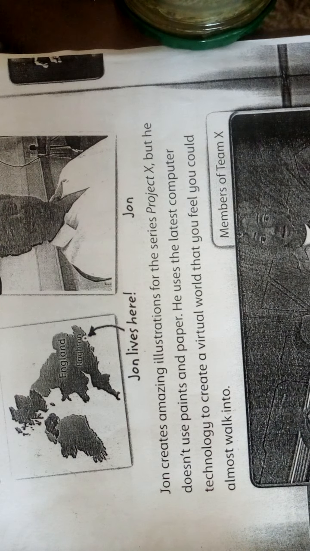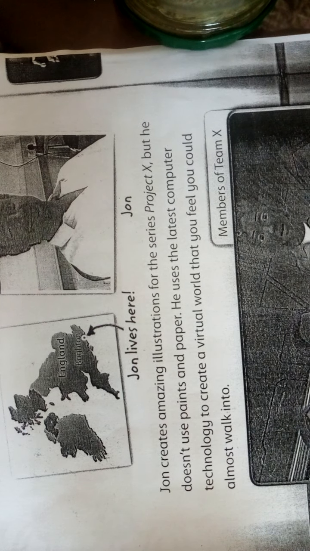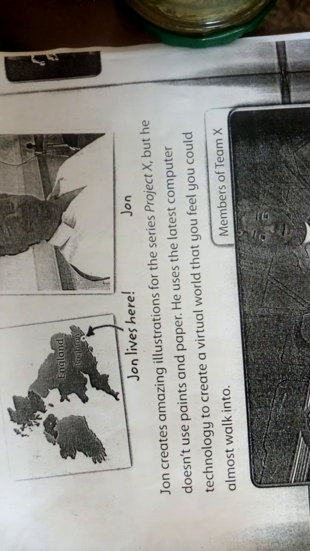John Stewart lives and works in Brighton in England. And there's a picture there of a map of England and a picture of John. John creates amazing illustrations for the series Project X, but he doesn't use paints and paper. He uses the latest computer technology to create a virtual world that you feel you could almost walk into. And below there, we've got another picture that's labeled Members of Team X.